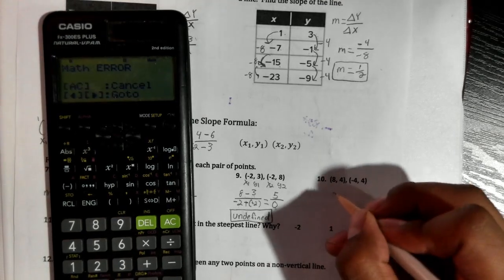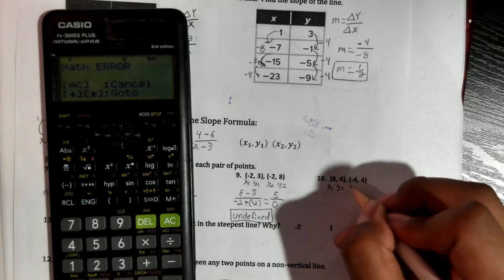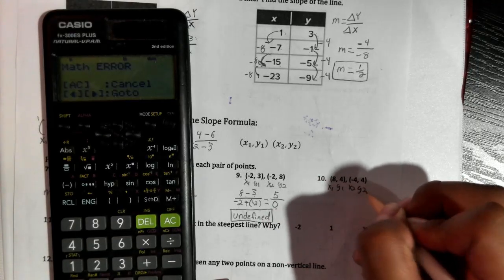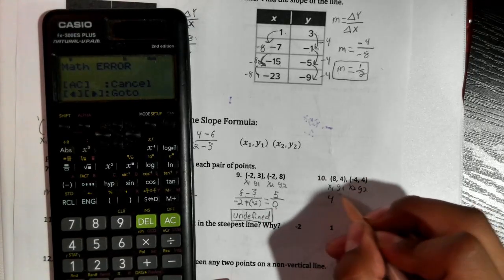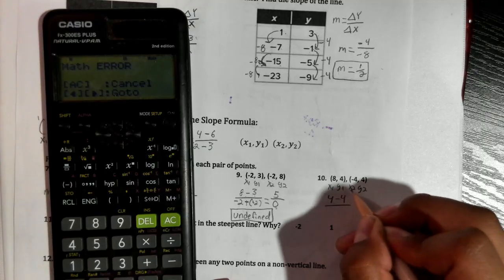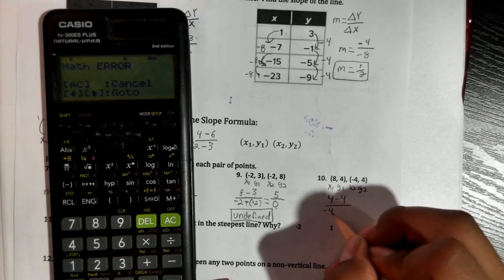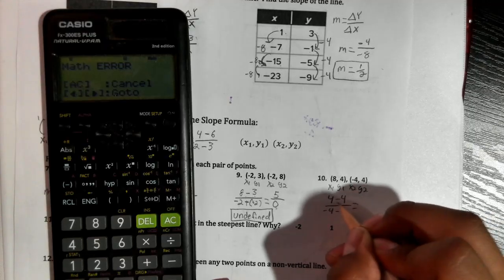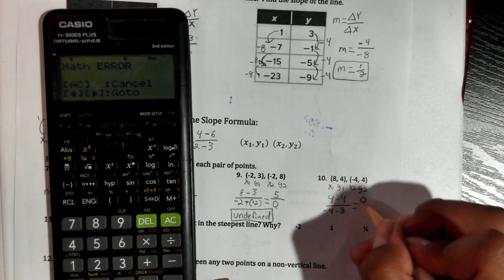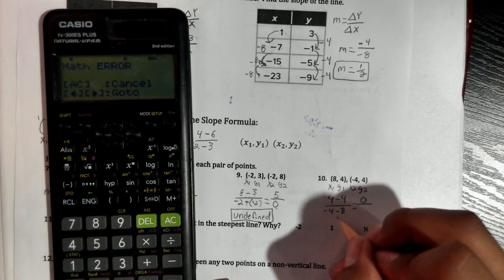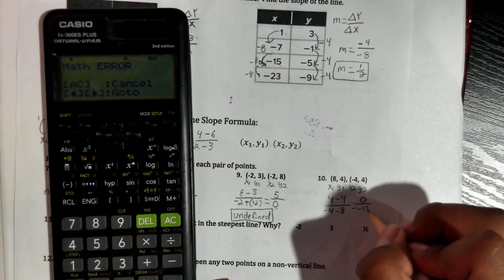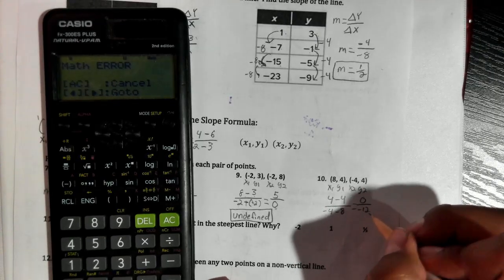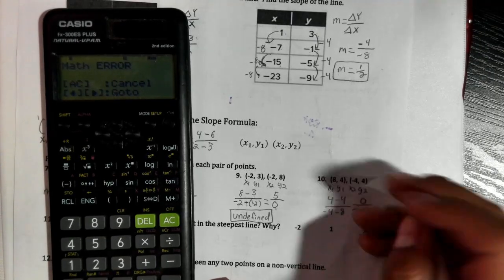Here, x of 1, y of 1, x of 2, y of 2. 4 minus 4, x of 2 is negative 4, x of 1 is 8, so minus 8. 4 minus 4 is 0. Negative 4 minus 8 would be negative 12. I get 0 all over negative 12.